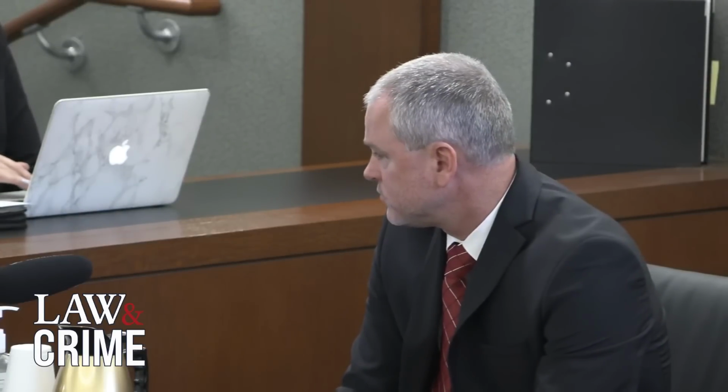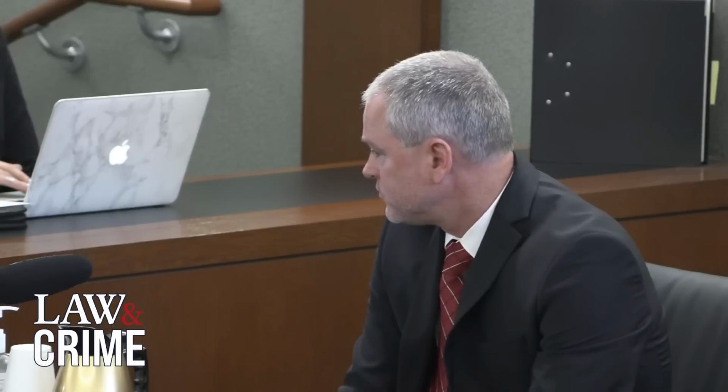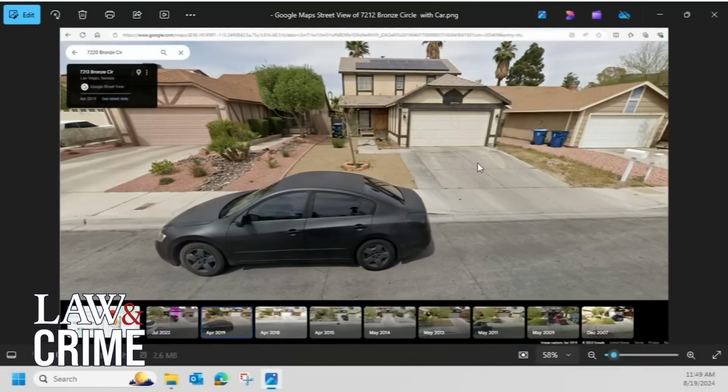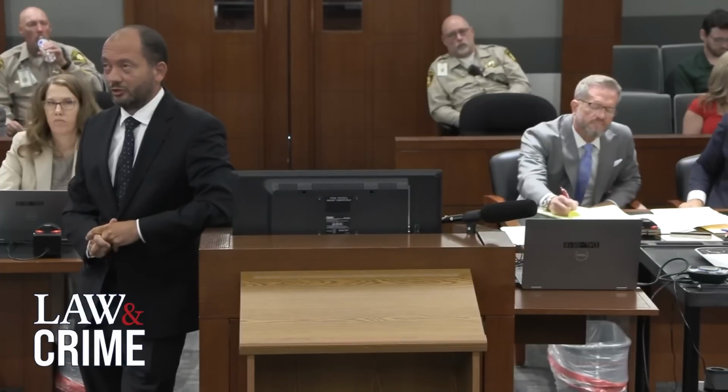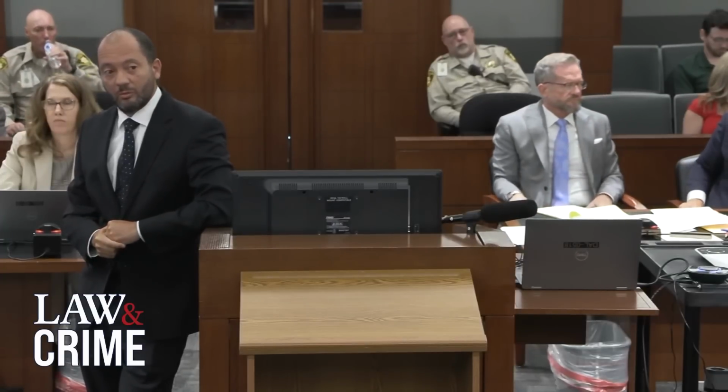Pulling up 7212 Bronze Circle. What are we looking at in this image? Another street view of a house. Okay. Is this image pulled out of Mr. Tellis's phone? Yes. And again, the dates on these were August 12th of 2022. Yes. So that's roughly, my math is usually terrible, about 20 days before Mr. German is killed, if it's September 2nd. Am I doing that math right? It sounds close.